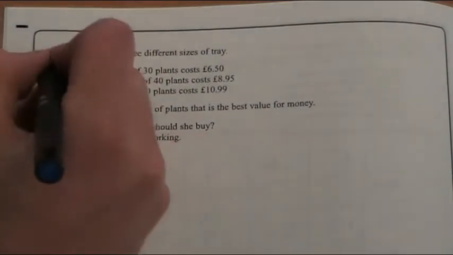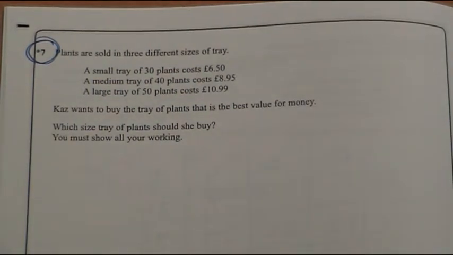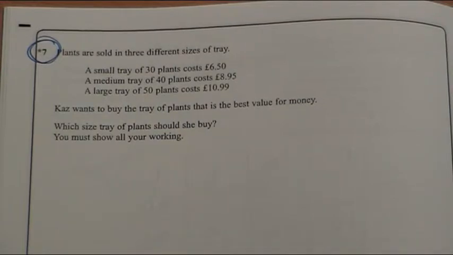Question 7 is the first starred question on the test. That means we have to be really clear on our working, but I would urge you to do that anyway, because someone is marking your paper that doesn't know you. Treat them nicely and make sure it's easy to understand.